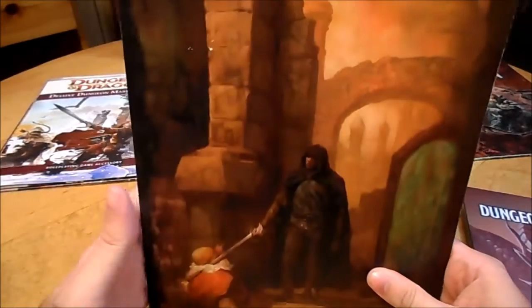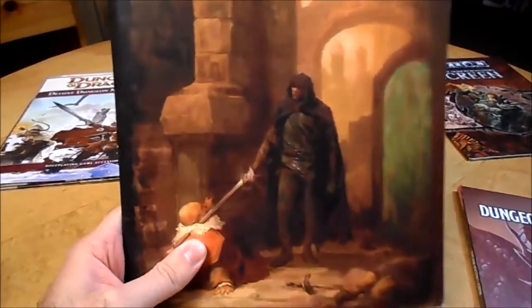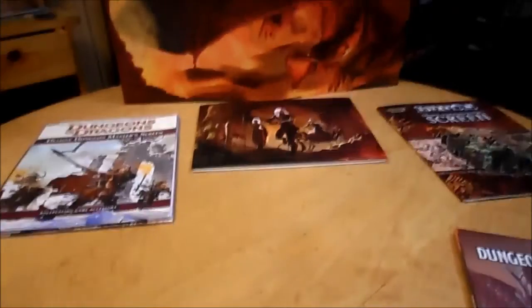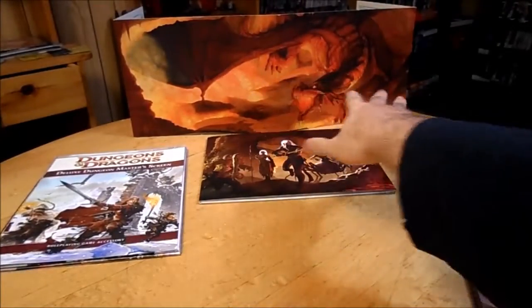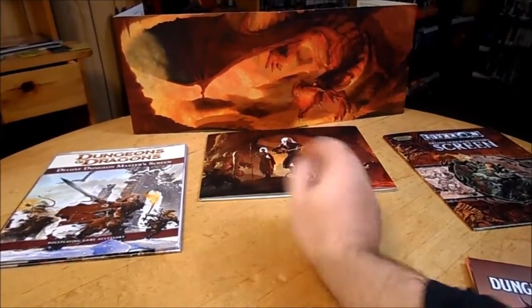The screen itself is just a bit too tall. And the tables I was at were always smaller and the players were close, so it made it difficult to actually see over the screen to see what they were doing. But after that, they actually released the landscape ones for 3.5, which is the one that I have just back here. And it was bundled originally with the D20 Modern screen.